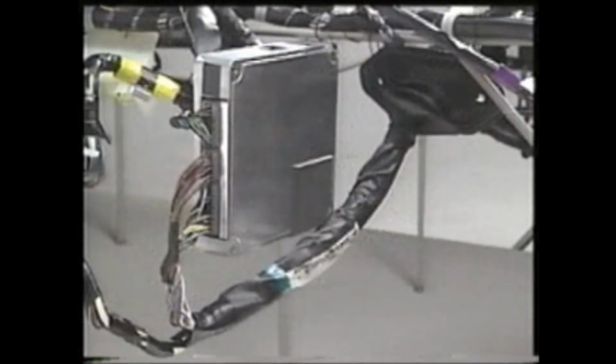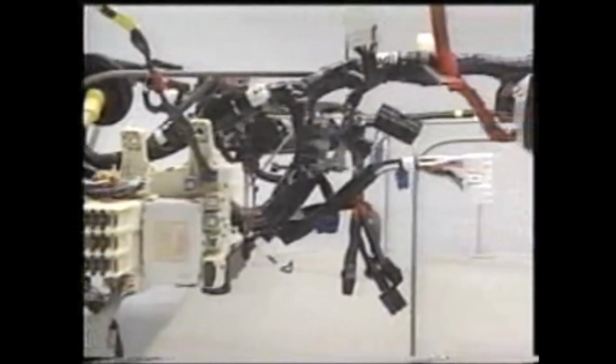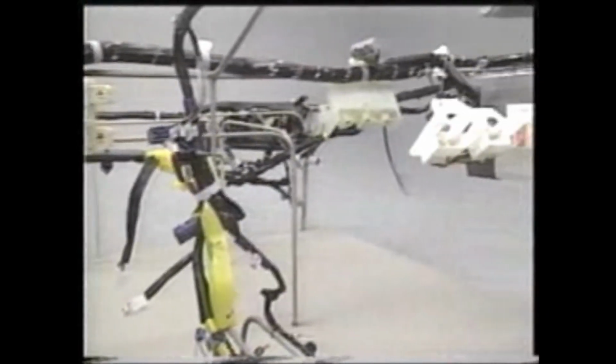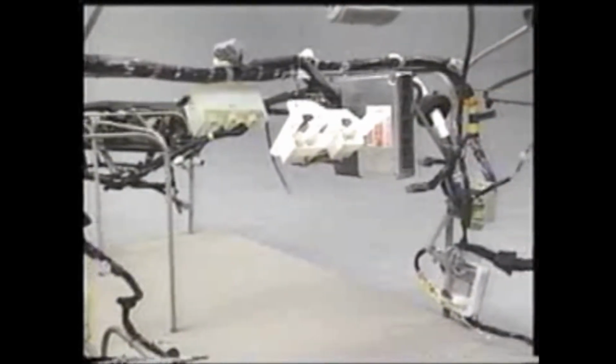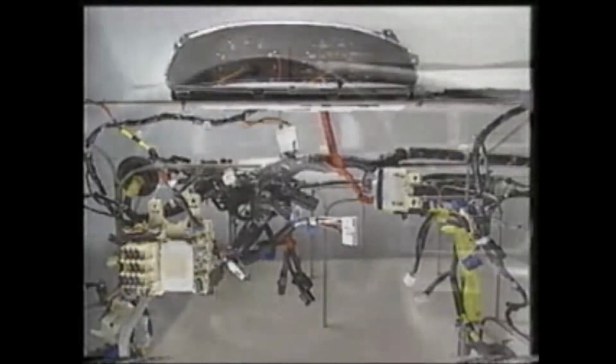Located in the center of the engine compartment is the engine wire harness. This connects the electrical parts of the engine with the engine ECU. Located under the cowl panel is the cowl wire harness. This harness runs from the left cowl to the right cowl, and hooks up to the combination meter and air conditioner control assembly.